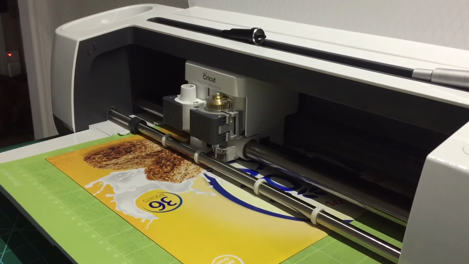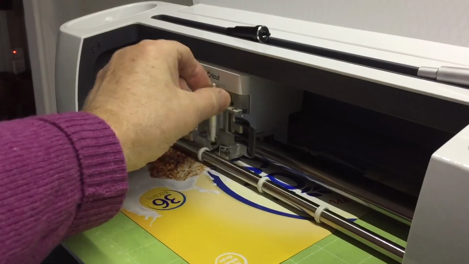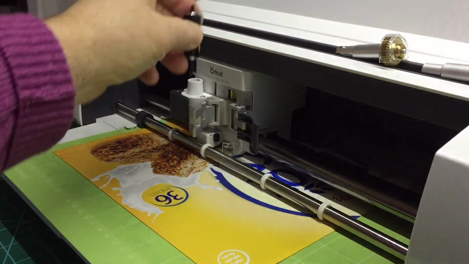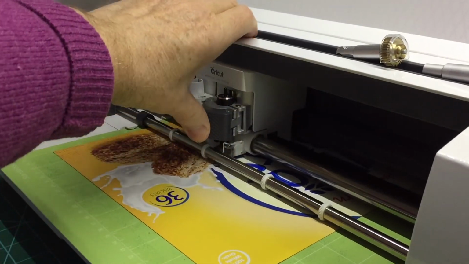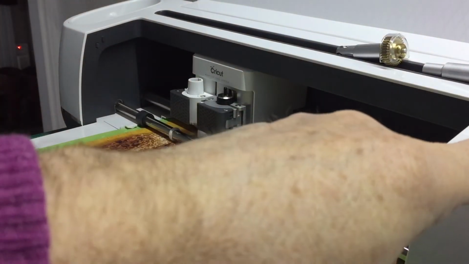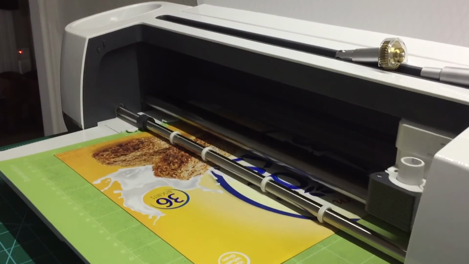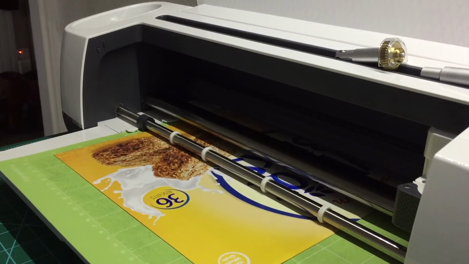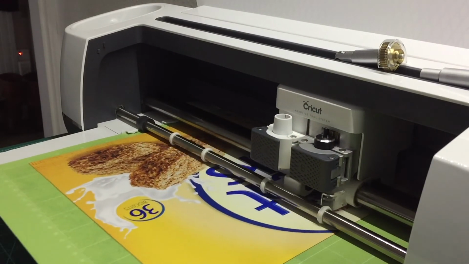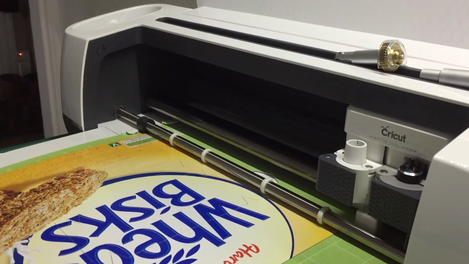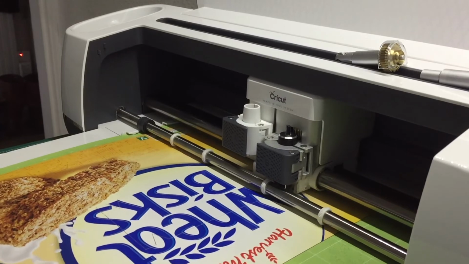Okay, so it's now asking you to change over from the scoring wheel to the deep cut blade, which we will do. Attempt to do it one-handed. And that way it goes on the cut. So we'll come back to it when it's finished cutting.